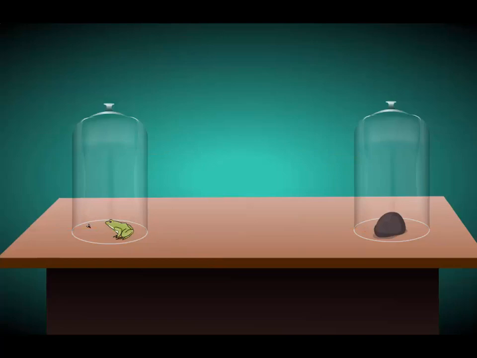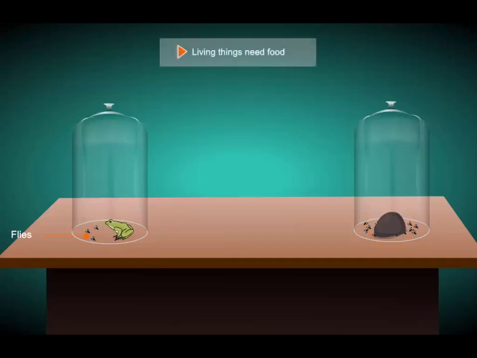Now introduce some flies into the bell jars. After some time, we notice that there are only fewer number of flies under the bell jar where we have kept the frog. Why is it so? Any guesses? Yes, this is because the frog catches the flies by jutting out its sticky tongue. The frog catches the flies as it needs food, whereas the stone does not catch the insects. That is, living things need food.